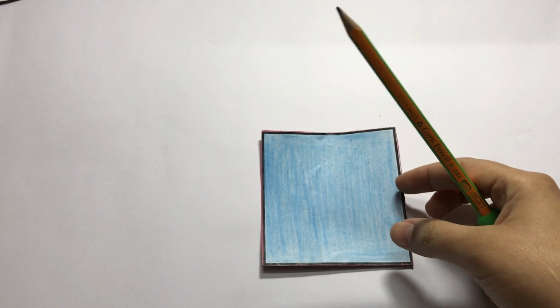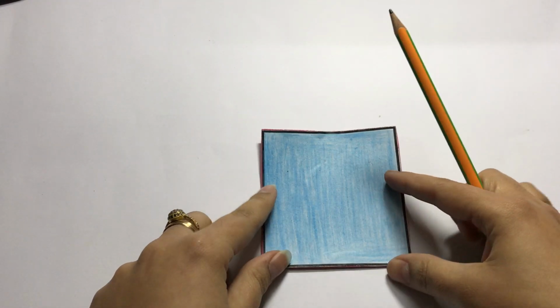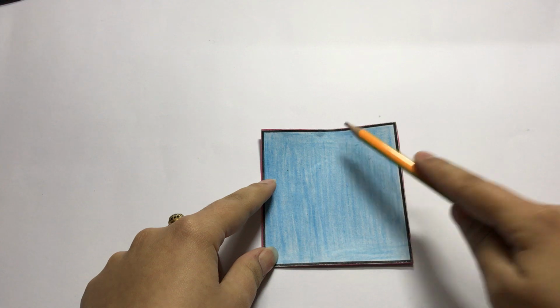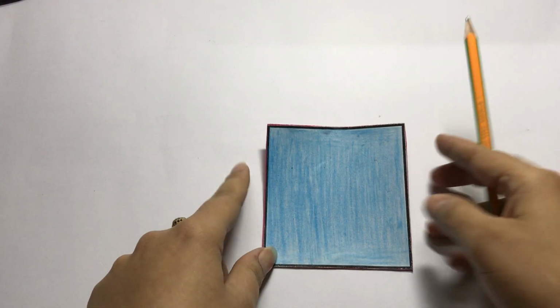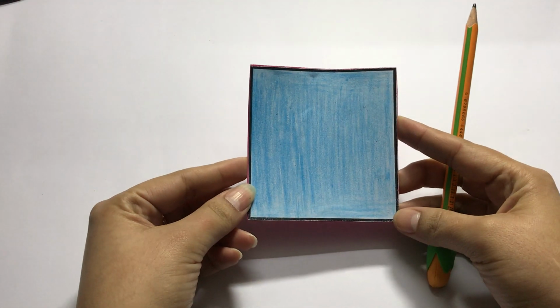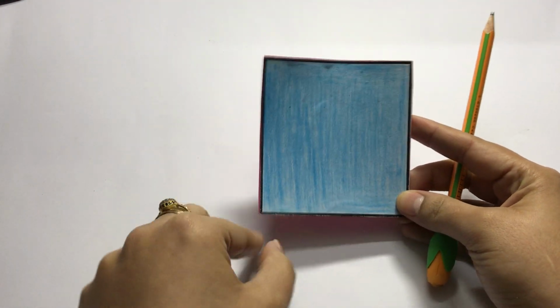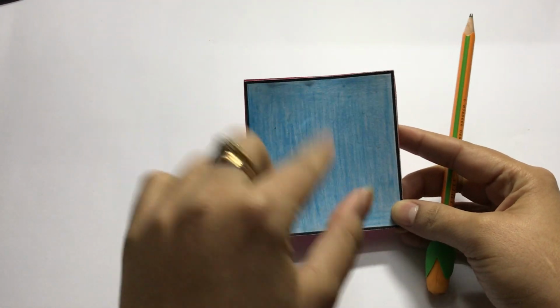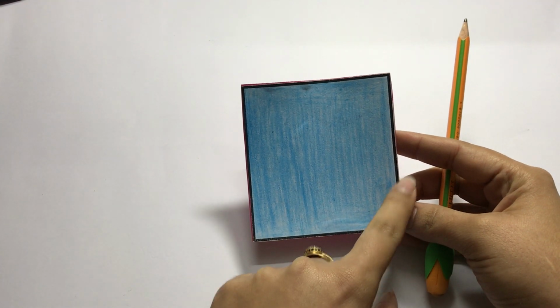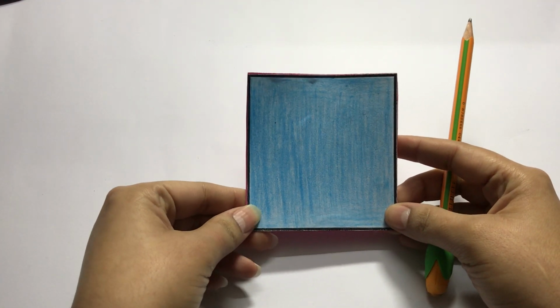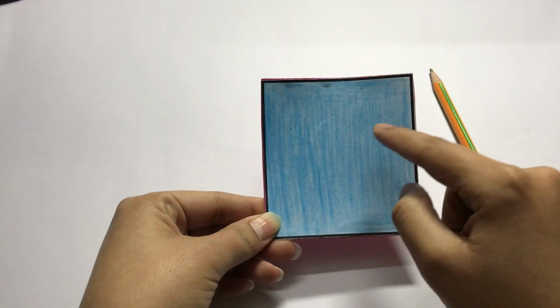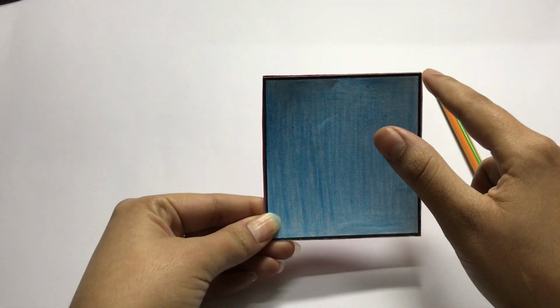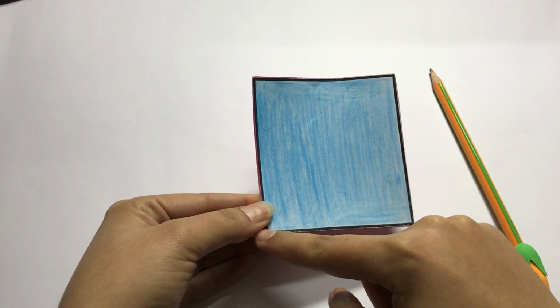This is a shape which has four equal sides and four corners. You can see this shape has four equal sides. Each side is equal in measurement, right? This is a shape with 1, 2, 3 and 4 sides and 1, 2, 3 and 4 corners.